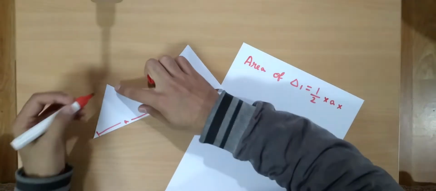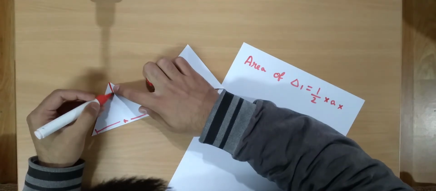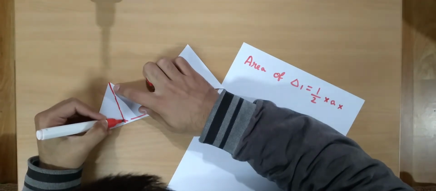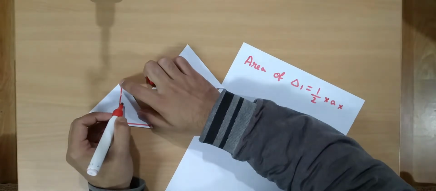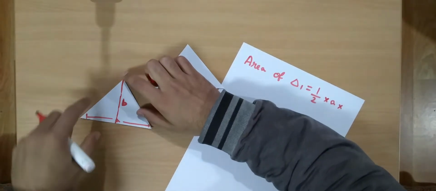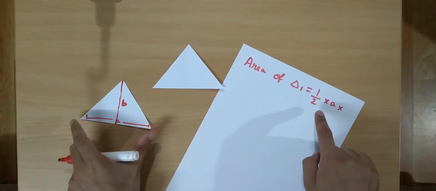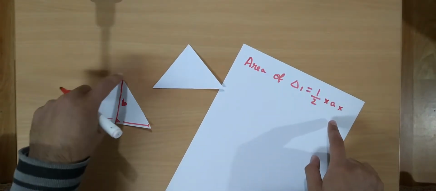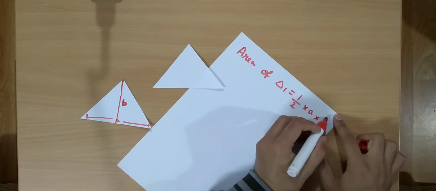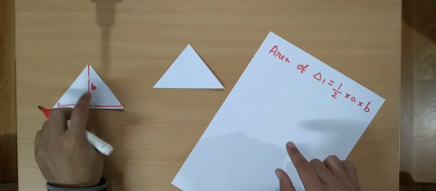So I'll just draw this line there, and let me call that B. So half times the base, which is A, times the height, which is B. That is the area of this triangle.